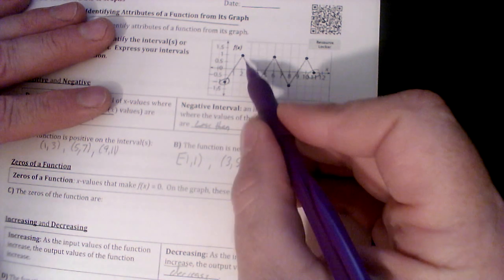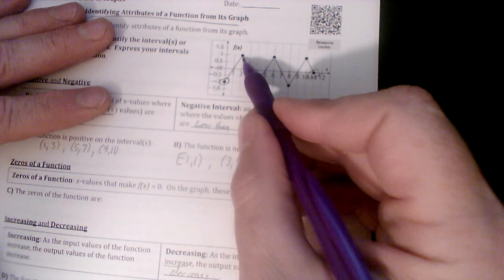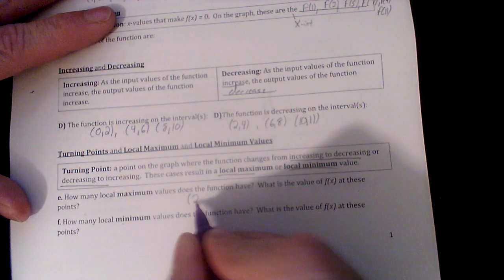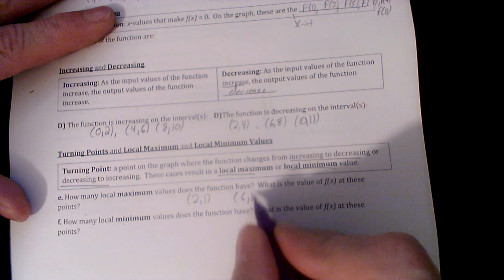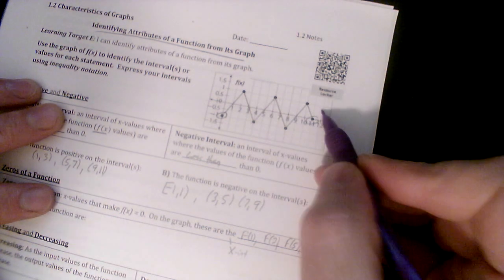My local maxes are these points where the graph comes up, peaks, and goes back down. For the local maximum, I'm going to write them as ordered pairs. There's one at 2, 1. There's one at 6, 1. And there's one at 10, 1. So 2, 1; 6, 1; 10, 1.